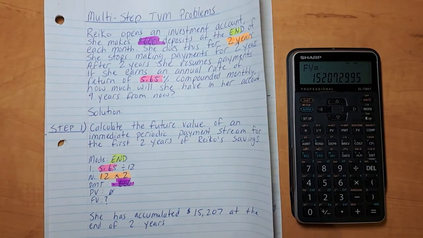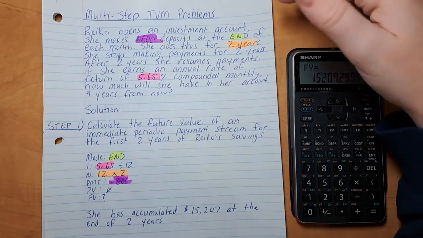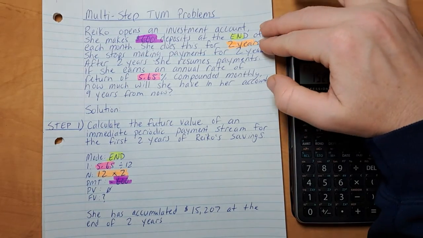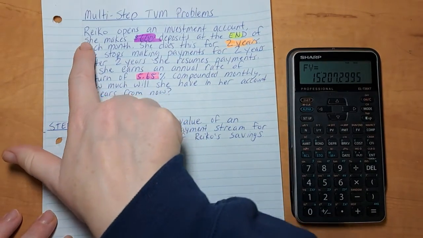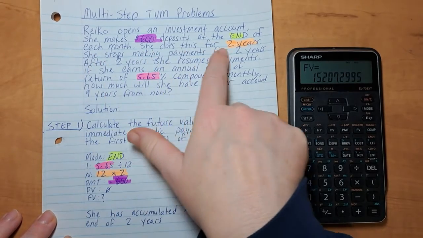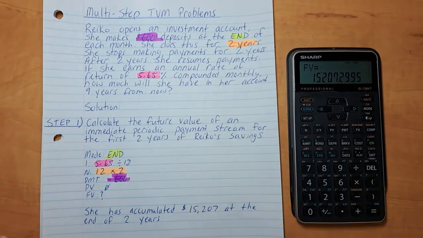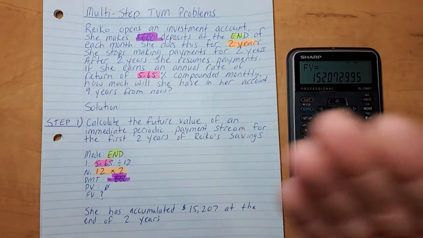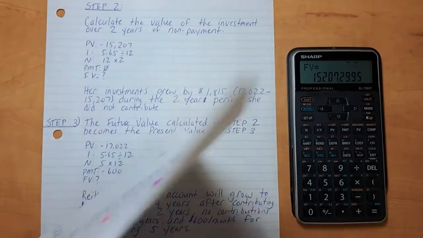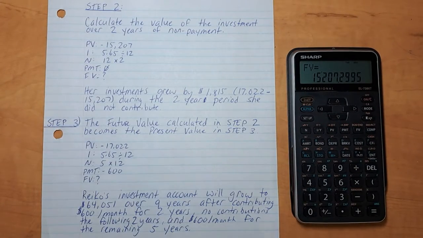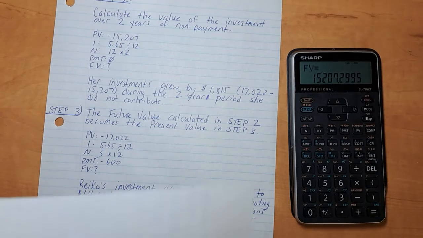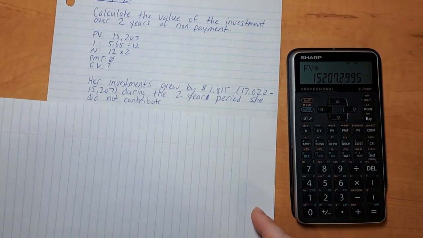And let's go on to step 2 of calculating this problem. So what we just figured out was how much was basically this part. She makes $600 deposits at the end of each month, and she does this for 2 years. That's what we just figured out. Okay, so now she's stopped making payments. So we don't get confused, let's cover step 3 up.